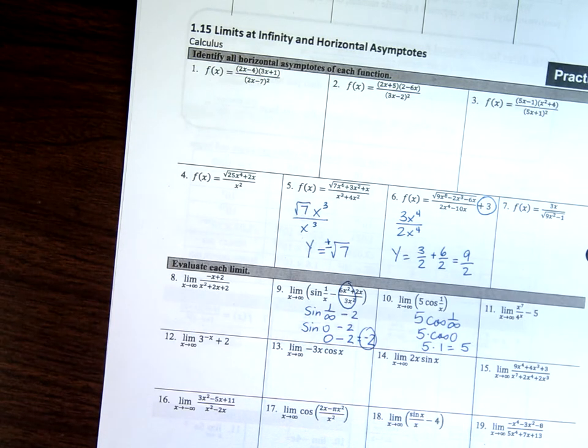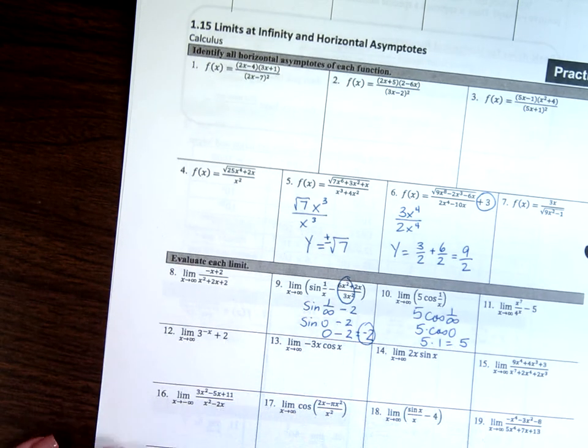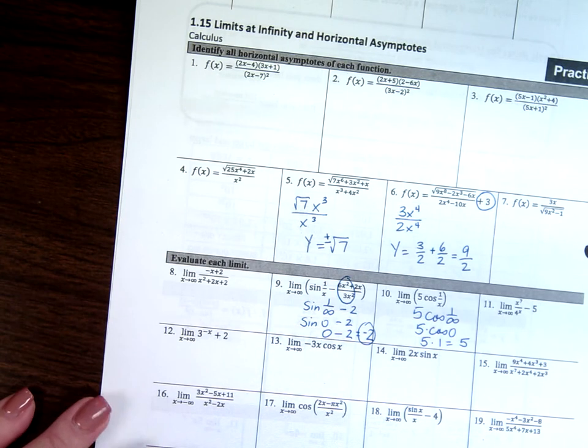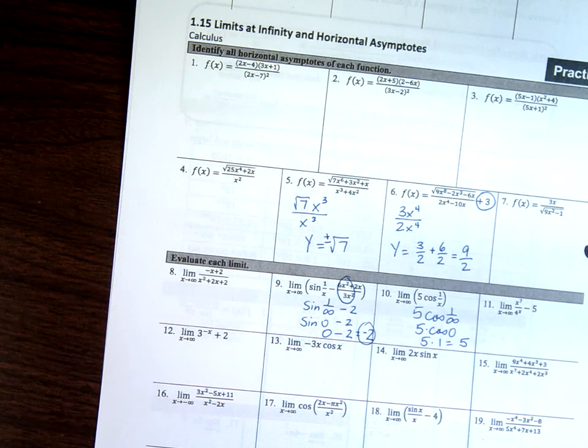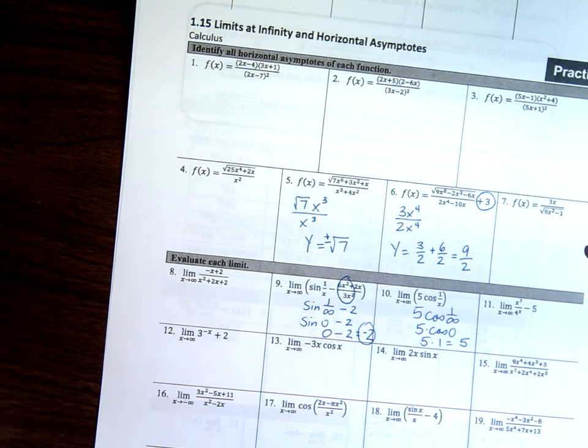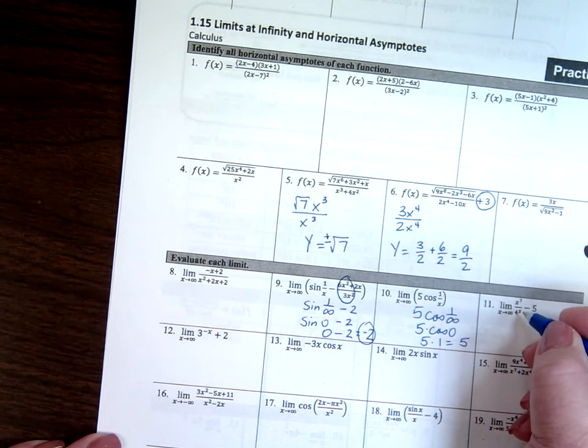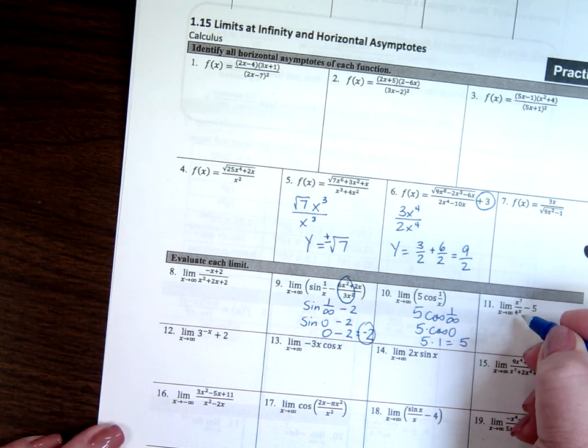Can you do 11 too? Yeah, that's why I'm glad you're here taking requests. 11's kind of goofy because you can't make a comparison off those powers, can you? Which makes this a little bit different than others that we've done. So you got to think about, this is where his chart comes in, how these things grow. Who's growing faster? The exponential guy on the bottom. So that's getting bigger faster. So what's happening to that fraction? It's getting closer to 0.